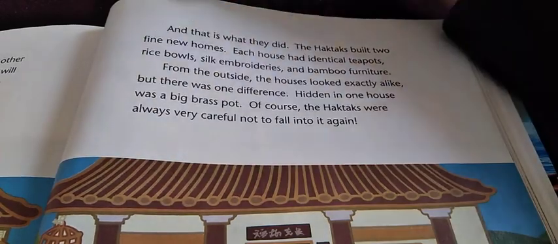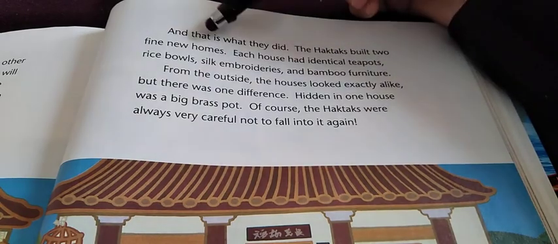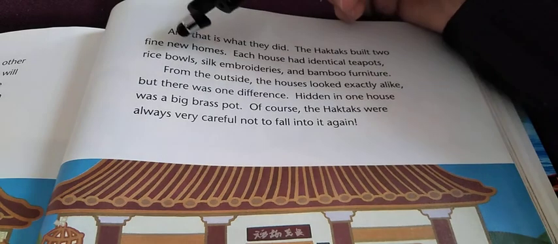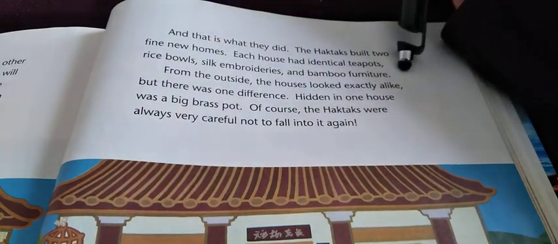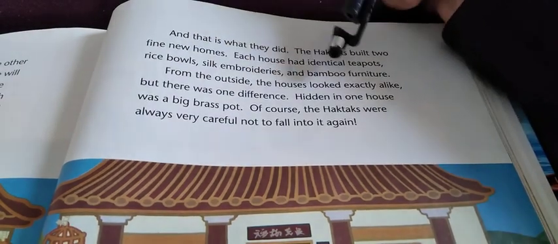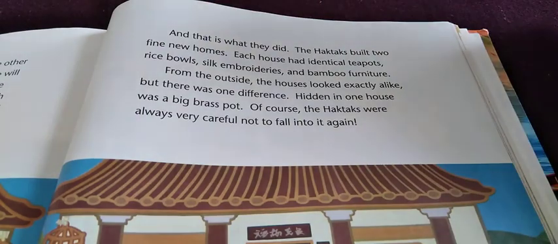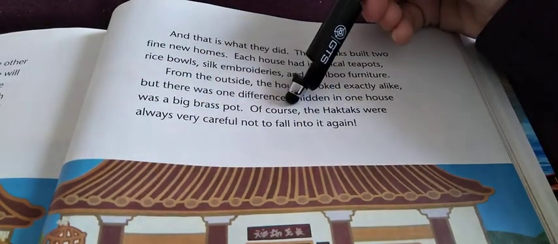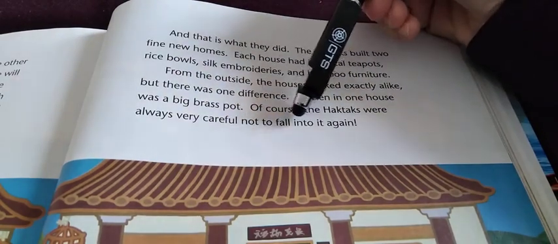And that is what they did. The Hagtags built two fine new homes. Each house had identical teapots, rice bowls, silk embroideries, and bamboo furniture. From the outside, the houses looked exactly alike, but there was one difference. Hidden in one house was a big brass pot. Of course, the Hagtags were always very careful not to fall into it again.